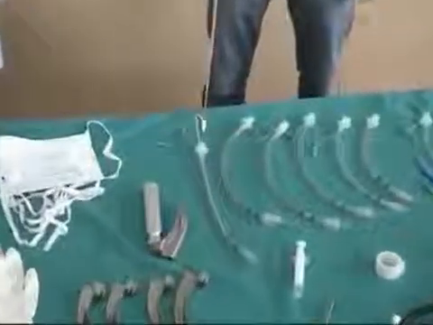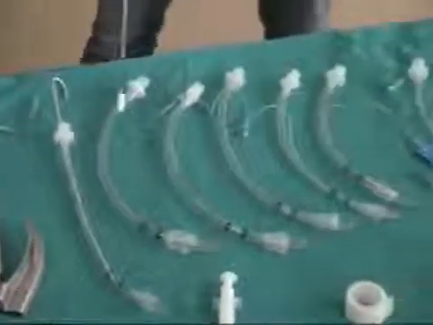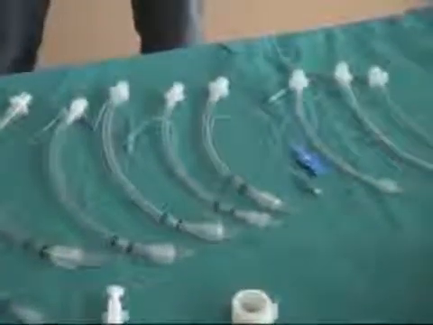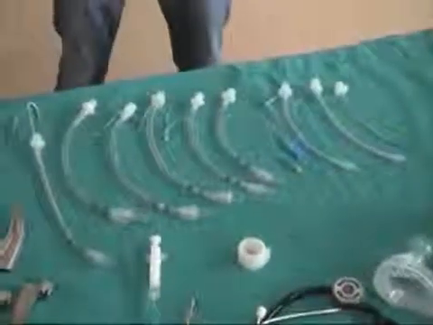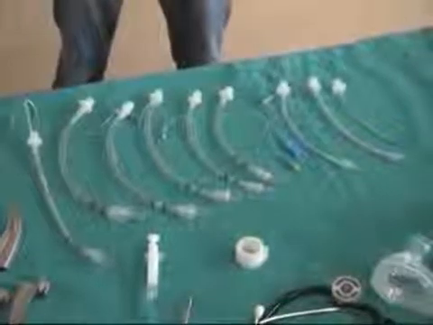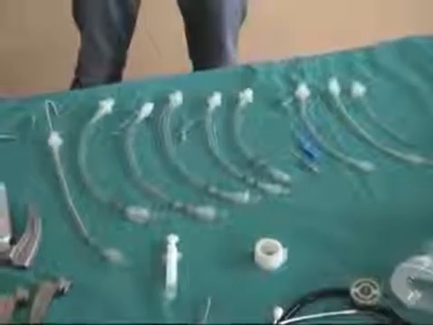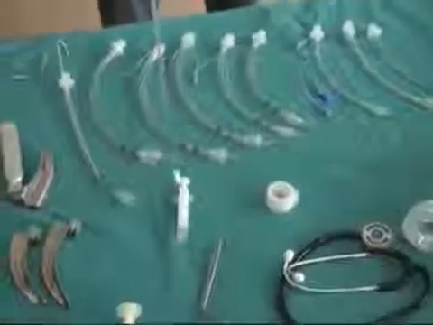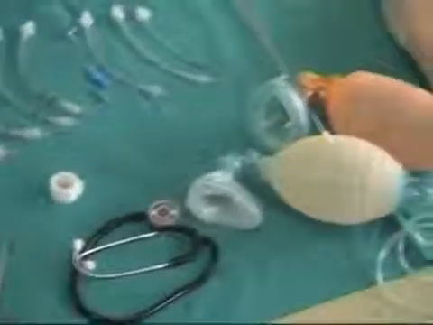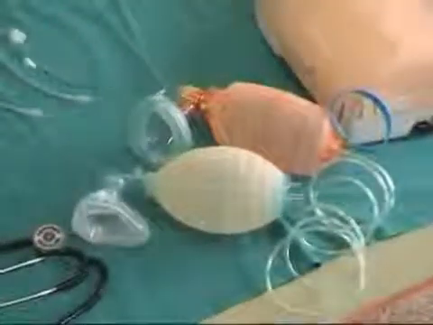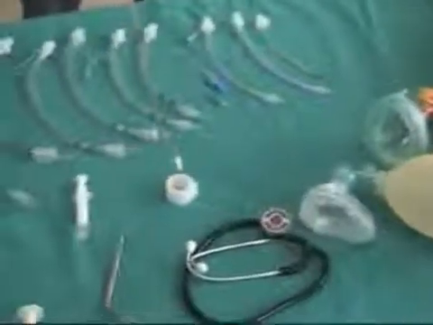There are several sizes of endotracheal tubes according to their internal diameter, but 7, 7.5 and 8 are usually appropriate for most adult patients. A 10cc syringe, a bag valve mask attached to oxygen, tape or endotracheal tube holder, stethoscope.